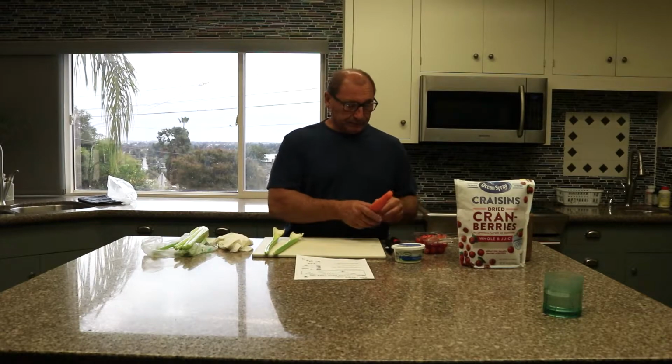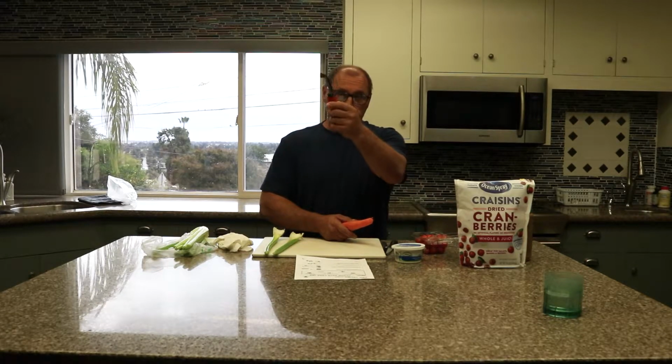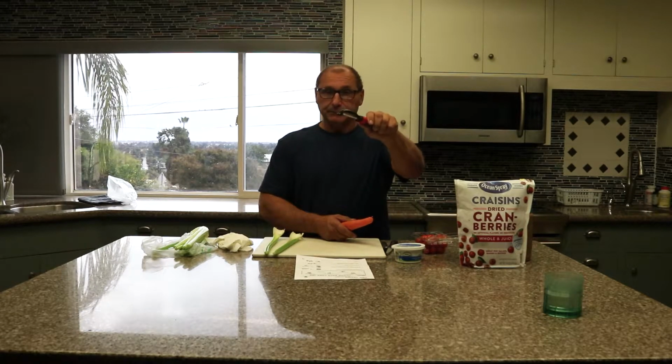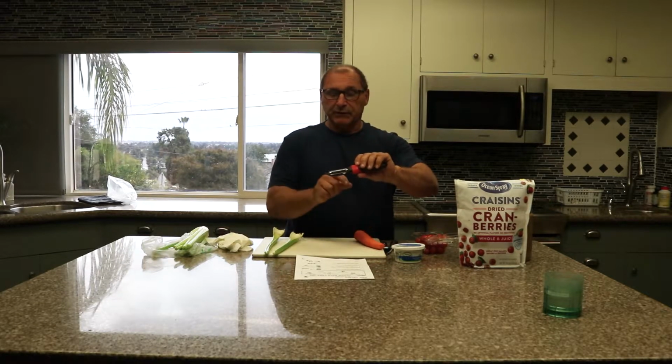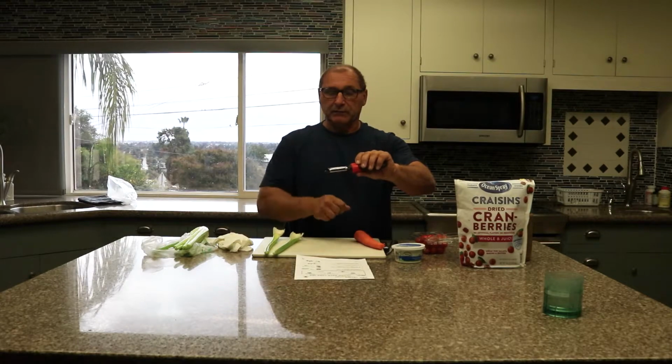I have, this is a peeler. Sometimes if you don't have a peeler, you can see this is very sharp. It's like a razor right here.